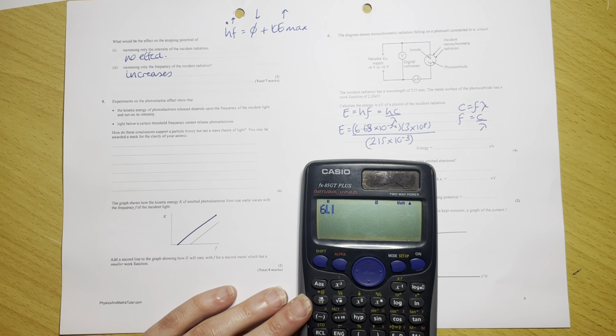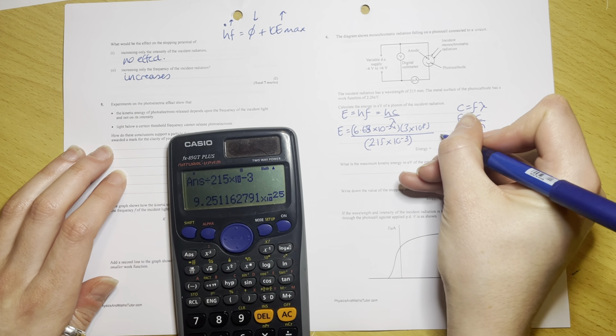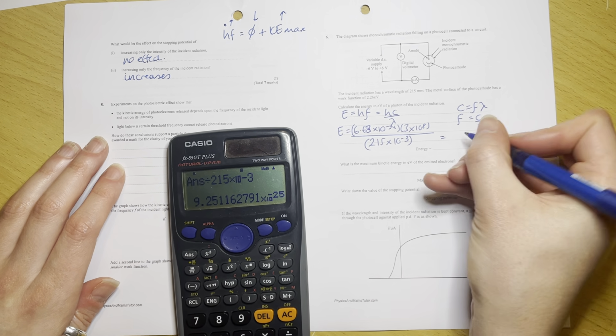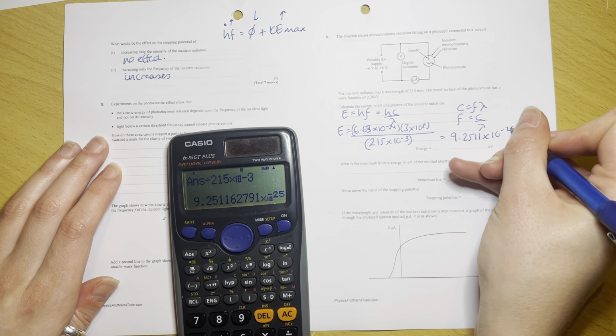You can tell it's really late. 6.63 times 10 to the minus 34 times 3 times 10 to the 8 divided by 215 times 10 to the minus 3 equals that. I'm going to go with the flow. 9.2511 times 10 to the minus 25.